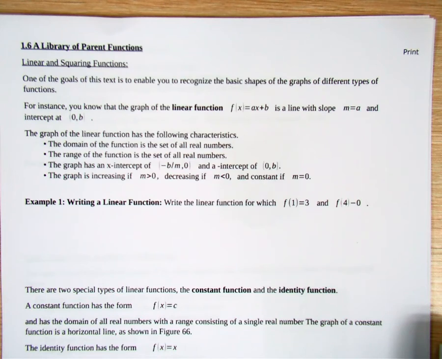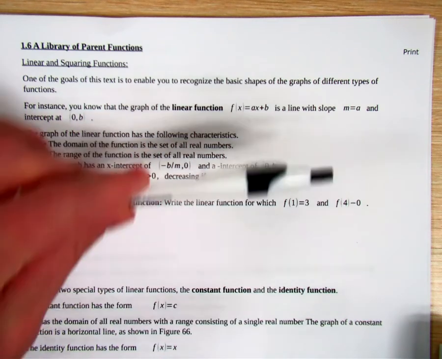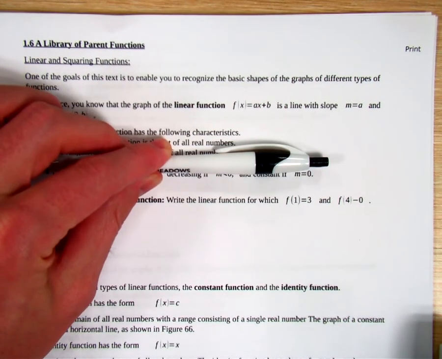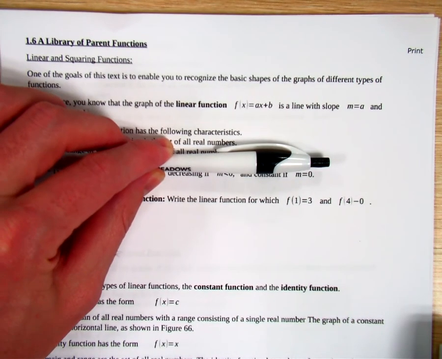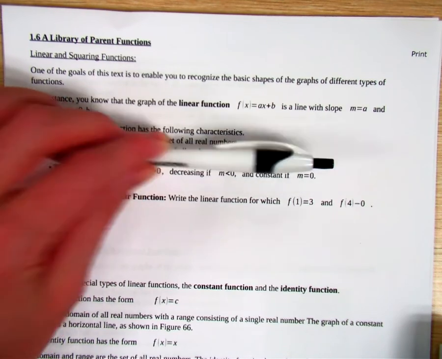You're going to have an x-intercept at negative b over m comma 0, and your y-intercept at 0 comma b, increasing if the slope is greater than 0, decreasing if it's less than 0, constant if m does equal 0. If it is a flat line, now our range is not all real numbers, it's just going to be one number.